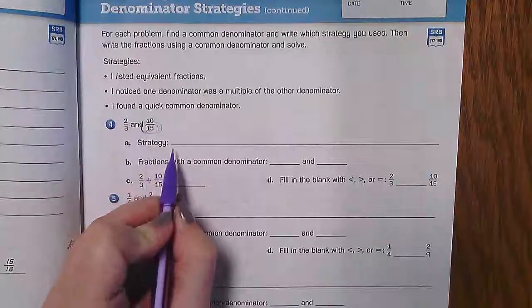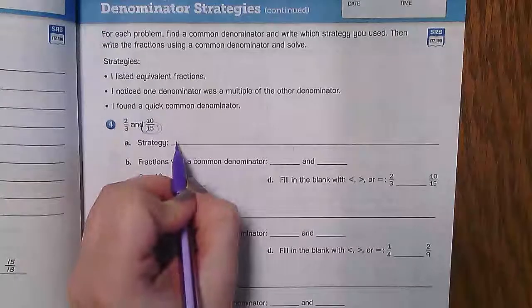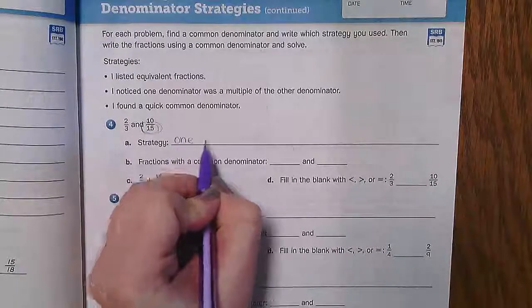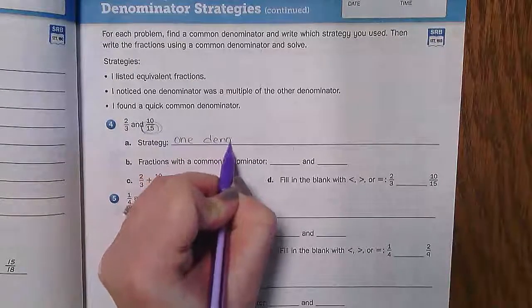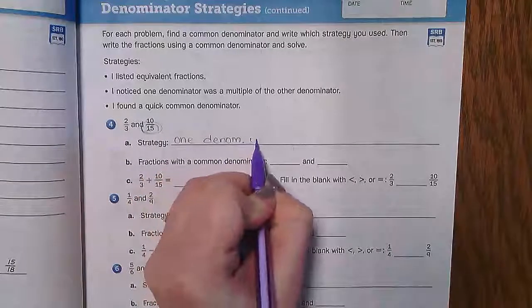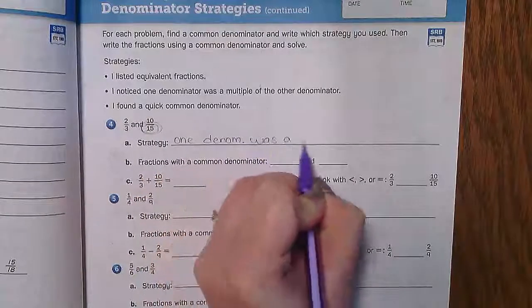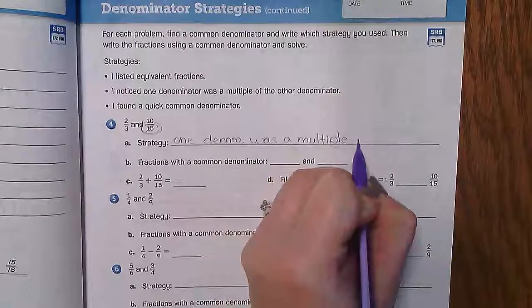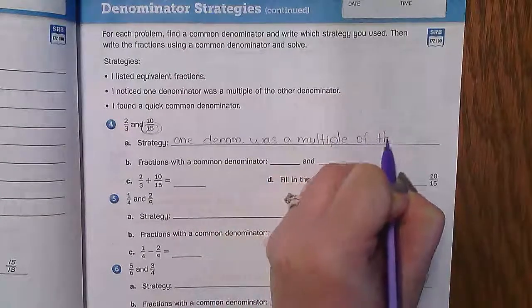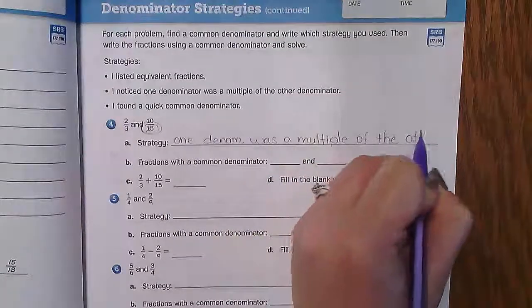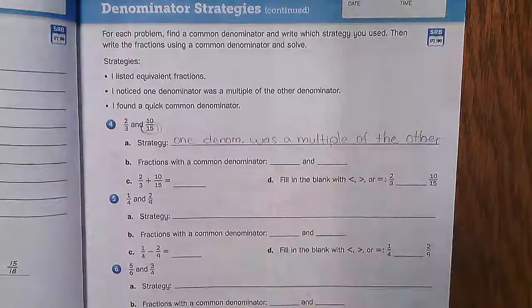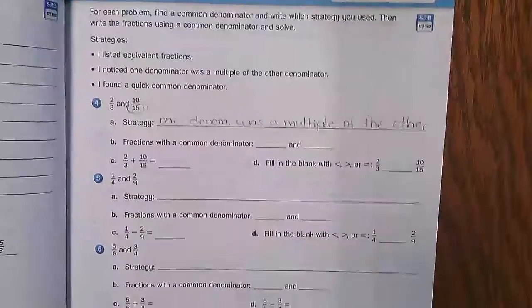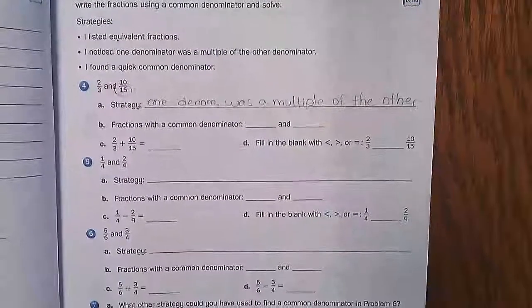So my strategy is going to be one denominator, and I'm going to abbreviate here for time, was a multiple of the other. Okay, that's our strategy. Now your strategy might be different. That's the strategy I used. Use whatever one works best for you.